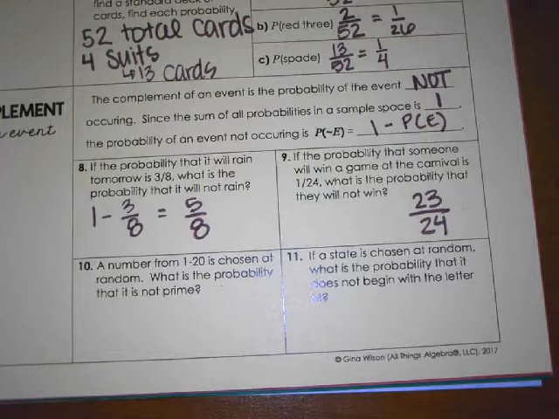So it's not 1, but is it 2? 3? What about 4? 5? 6? 7? 8? 9? 10? 11? 12? 13? 14? 15? 16? You guys skipped 13. 13's prime.